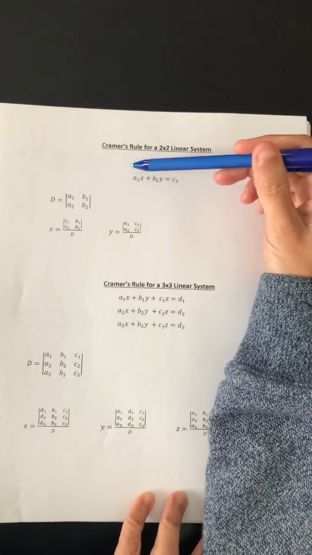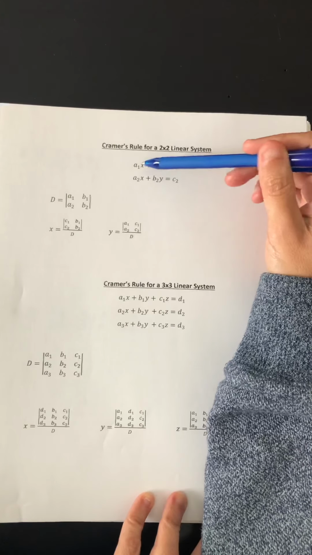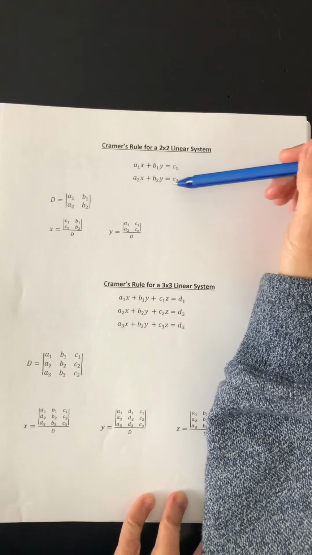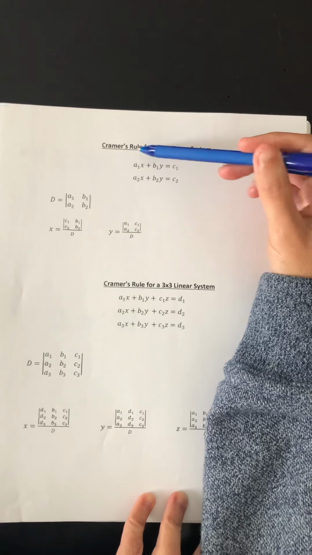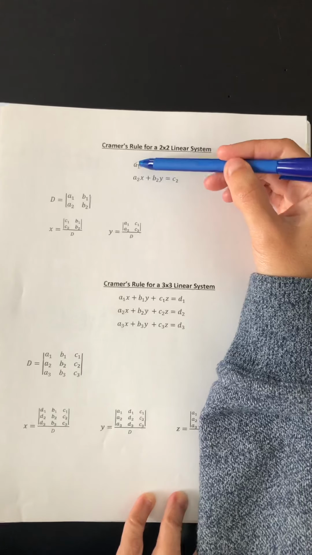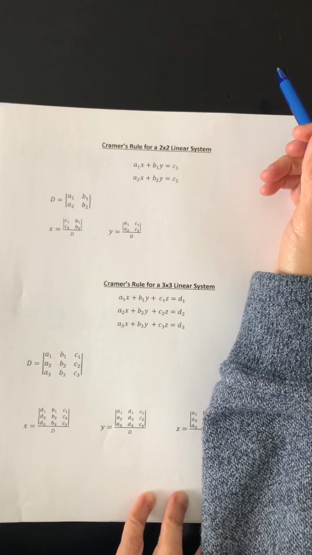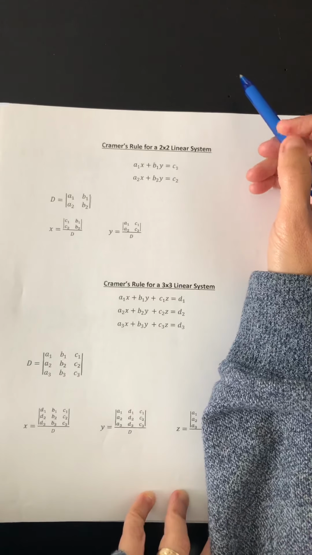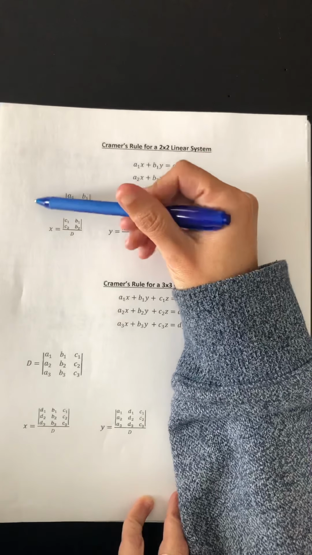So here is one equation in the unknowns x and y, and here is a second one. In this example, the constants are given by the letters A, B, and C. What we do to begin with is we form a determinant.